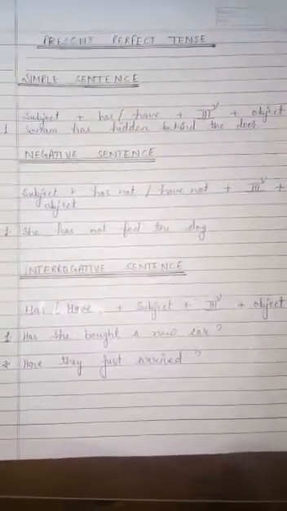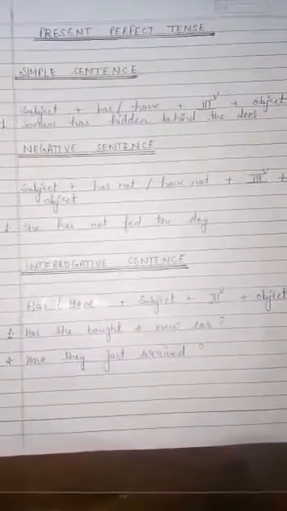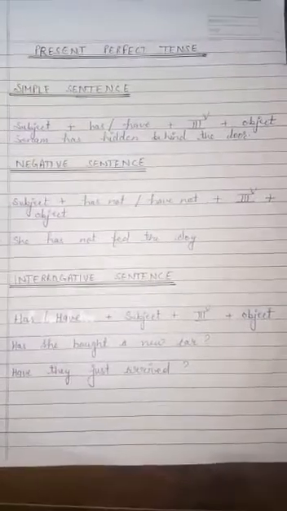Now the third part of the present tense is present perfect tense. Present perfect tense is a verb tense which is used to express actions that occurred at a non-specific time. It is also used to express actions that started in the past but continue to the present. For making the simple sentences, we use subject, then has or have helping verb, then third form of the verb will be used and then object. Example is, Sonam has hidden behind the door.